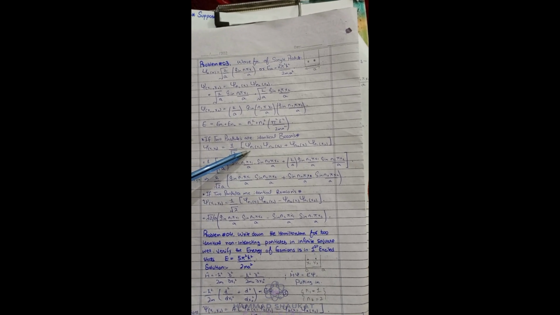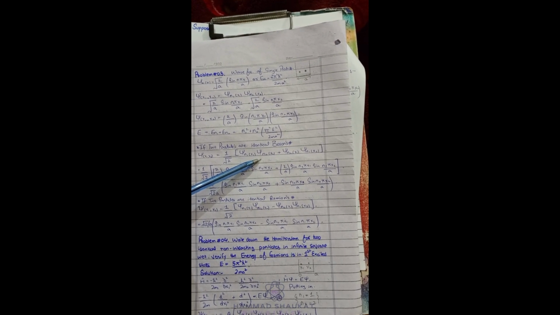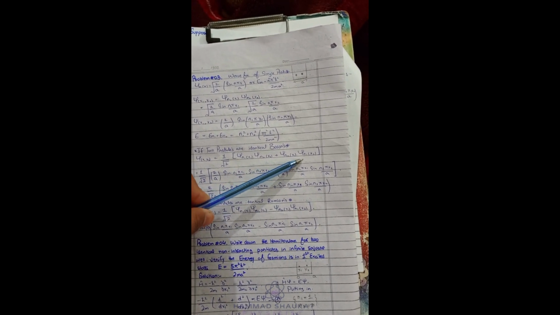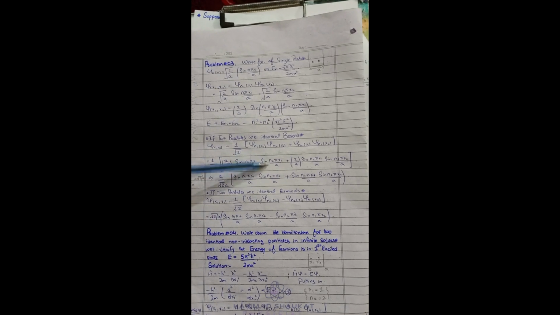For the case of bosons, you can write your wave function as psi of n1 x1 psi of n2 x2, for particle A, for particle B, you can say for the first particle n1, for the second particle n2, plus again psi of n2 x1 psi of n1 x2. This is the wave function of two particles in the case of bosons.